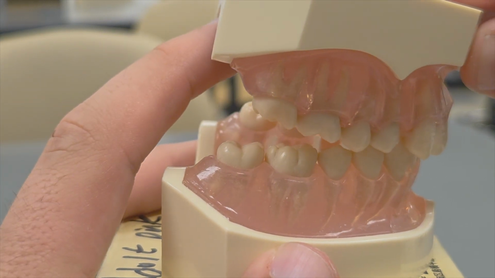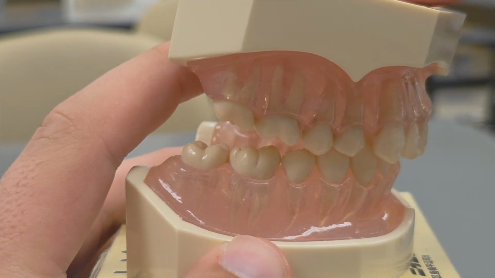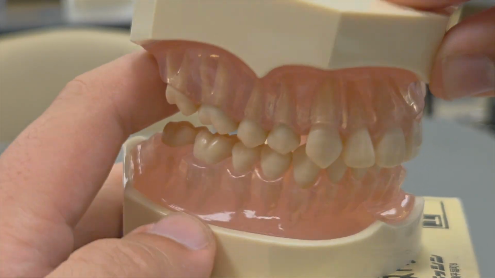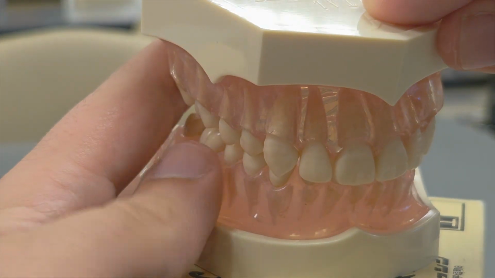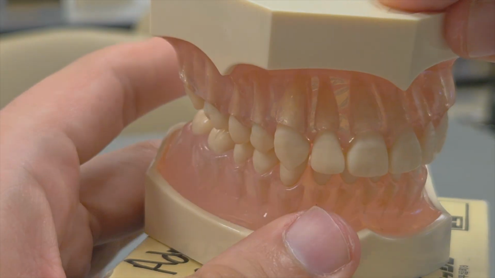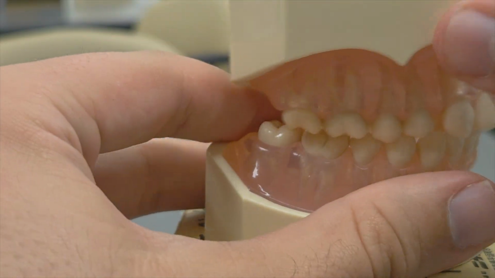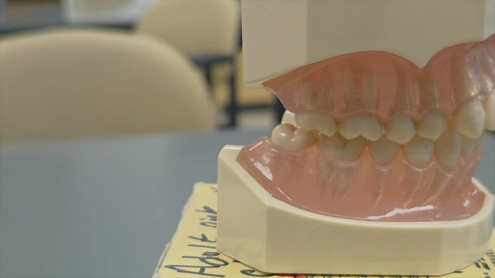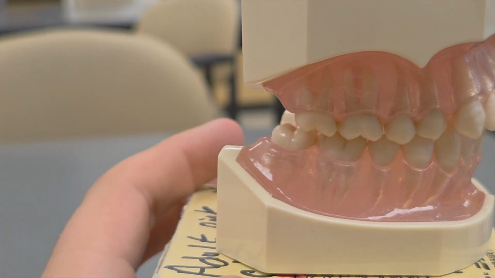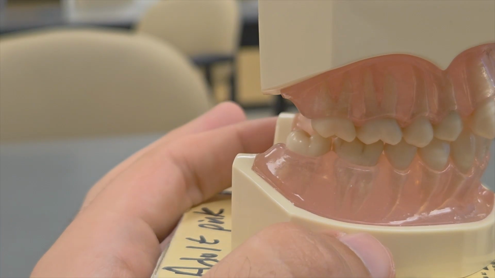So again, an even more extreme anterior overbite. I can show you from the front, so it's an extreme overbite. Again, we're calling this a retrognathic profile.